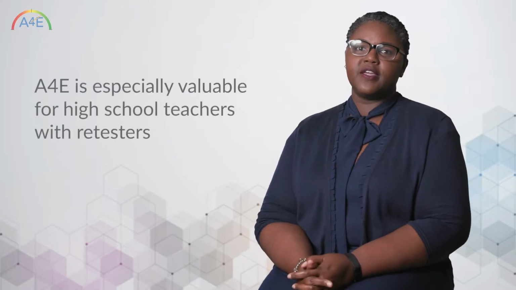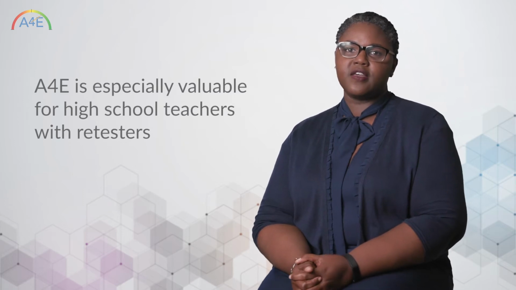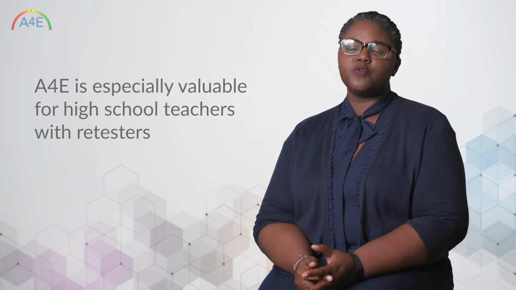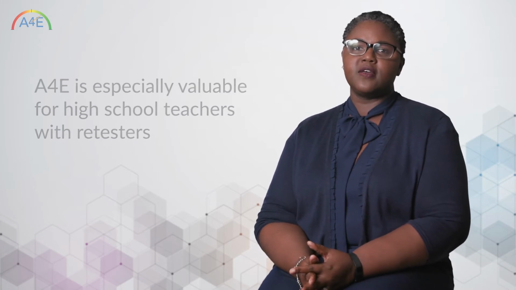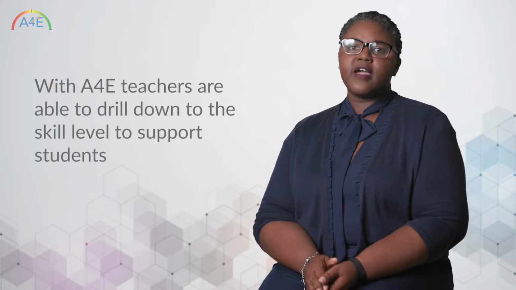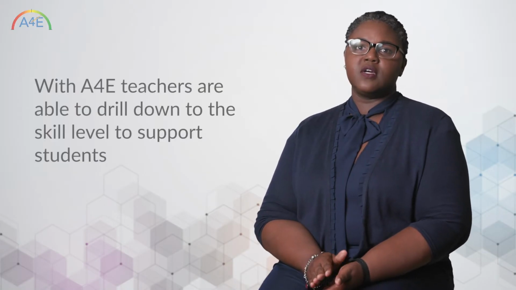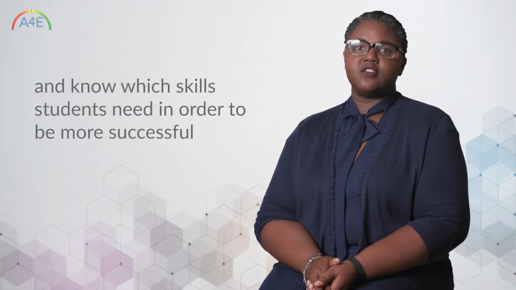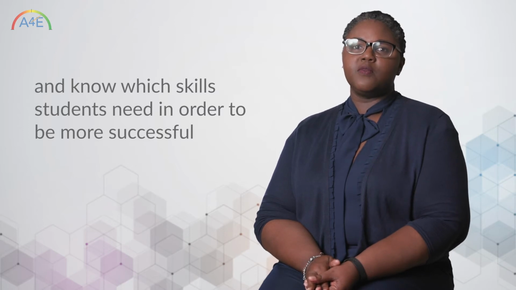I particularly like using this report at the high school simply because they have retester students. And so this report is valuable for them because it highlights the expectations, the TEKS, that students did not perform well on. And so they're able to really drill down to the skill level to support students and to know which skills they need in order to be more successful on the STAAR test.